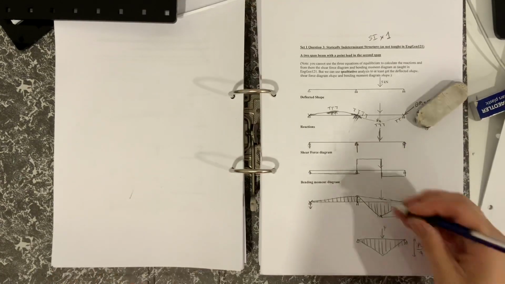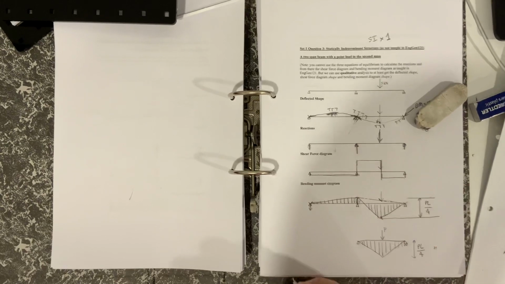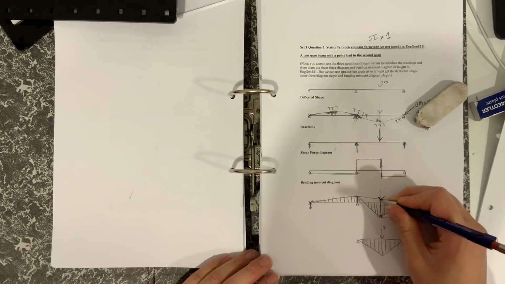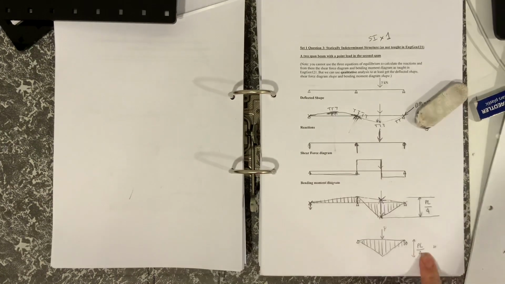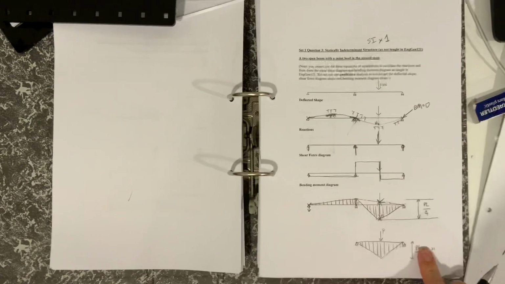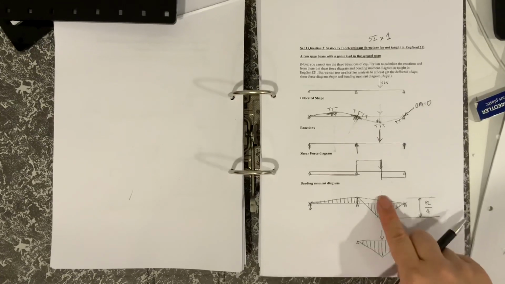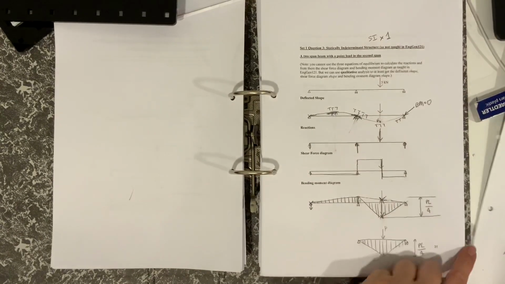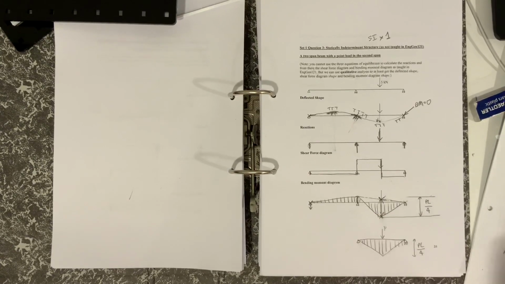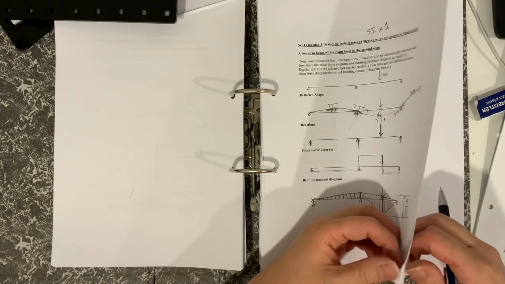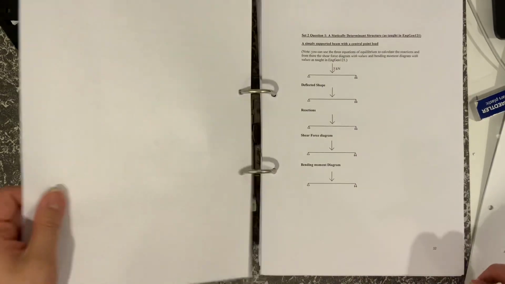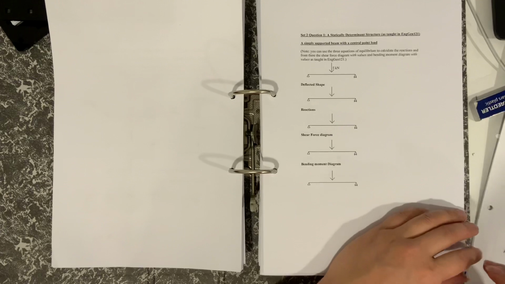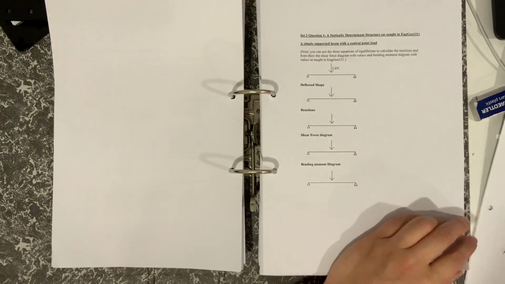So the distance from that point to that point, or that distance down there, that is going to be PL over 4. And later on we'll be making use of that. So that's just part of theory of elasticity or theory of superposition. So we've done this one before already, so no need to do that one again. But now this one becomes part of set 2.